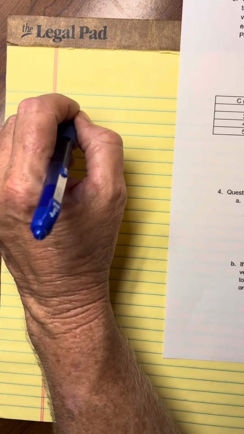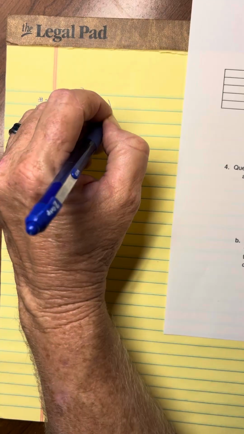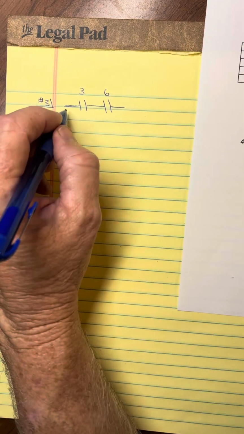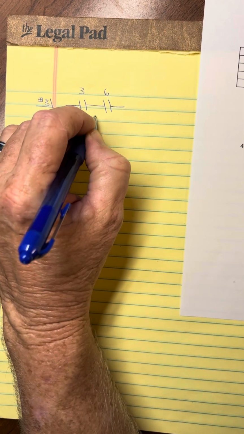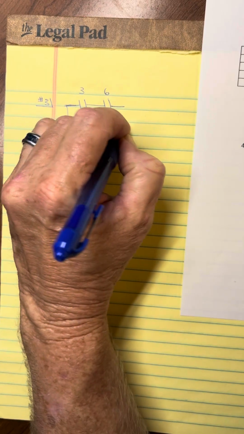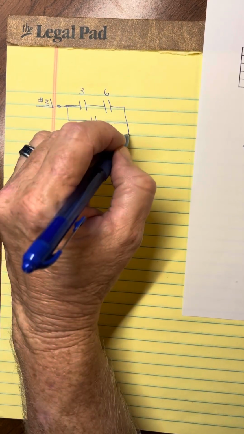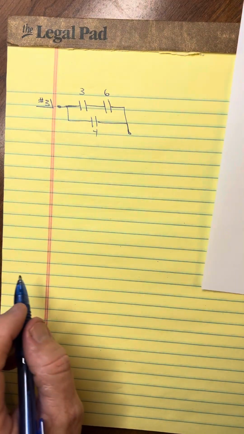So I might leave the 3 alone, and replace the 5 and the 1 with a 6. Now the 4, I'll leave alone also for just a second. And I'll just leave a little knob here. That's what's hooked to the 24 volts.